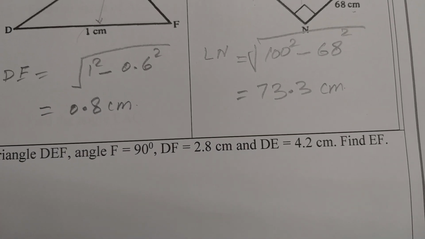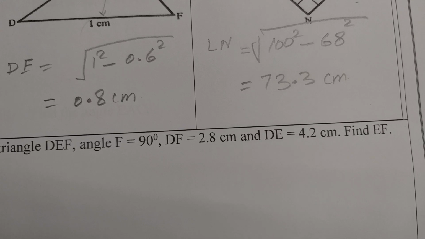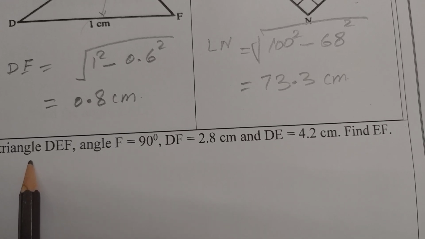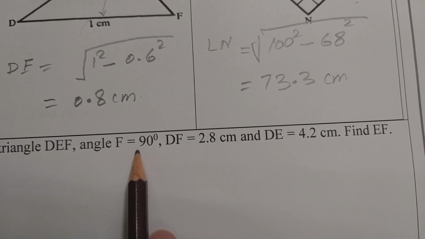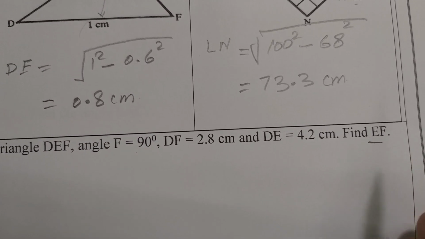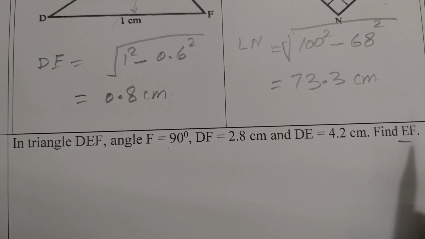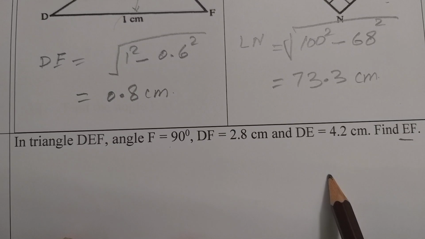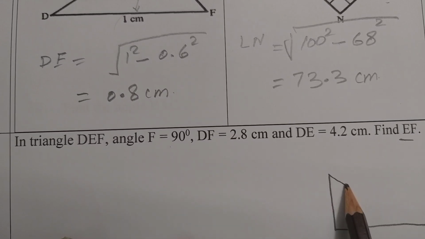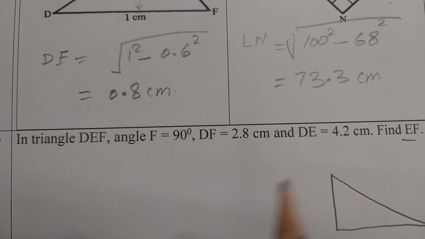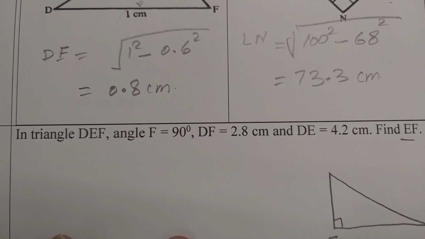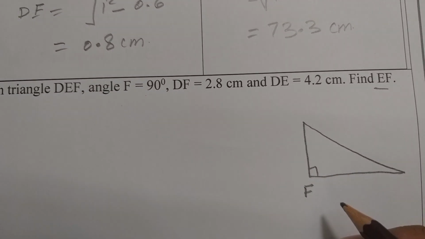Okay, in the next question, we need to find angle EF. Just make a rough sketch for this type of triangle, or you can go directly, it doesn't matter, but I'm just making a rough sketch. We are given F is 90 degrees, so this is F, because it's mentioned here is 90 degree.